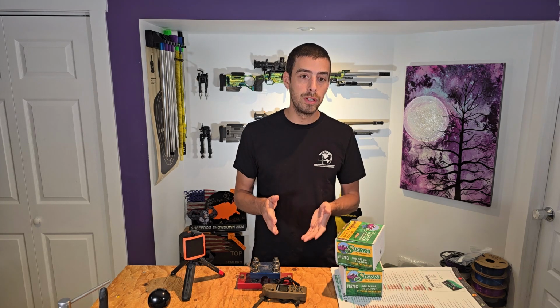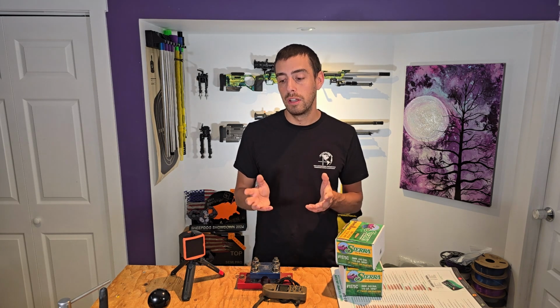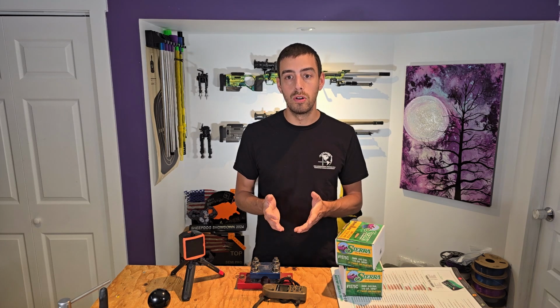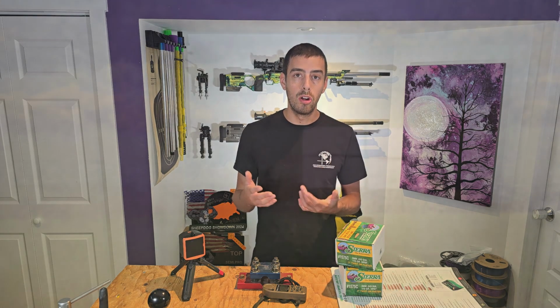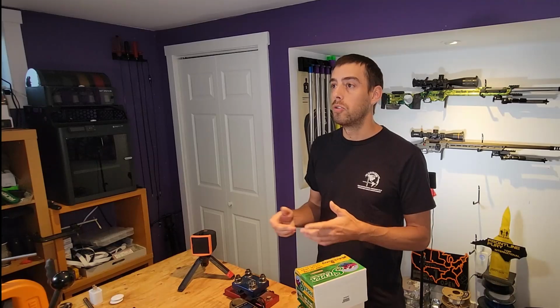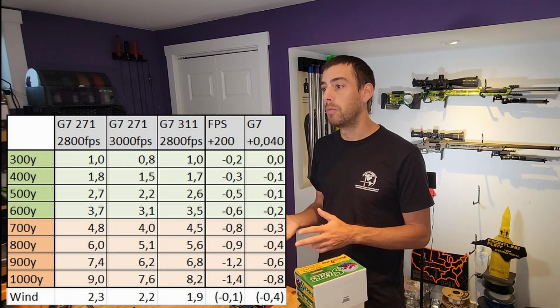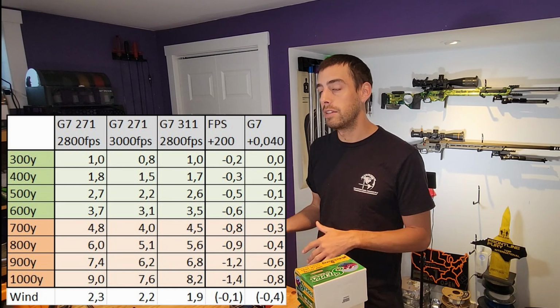So step 2 will be to adjust the BC to fit the drop. Usually, if your ballistic coefficient is wrong, it will show at longer distances, 600 yards and more. So here's a table to help us compare when to play with muzzle velocity or ballistic coefficient.